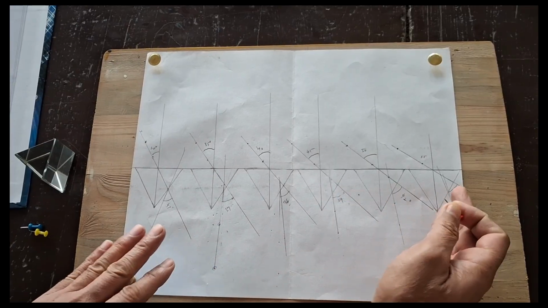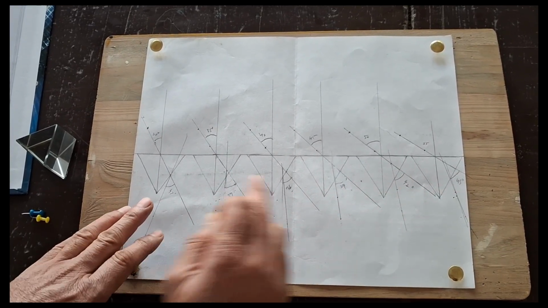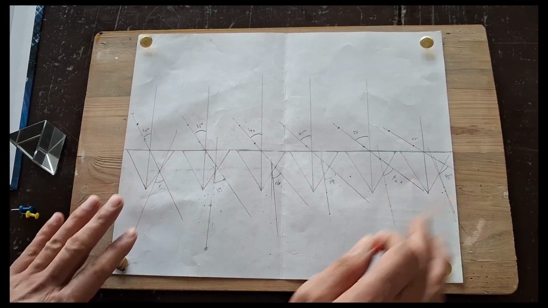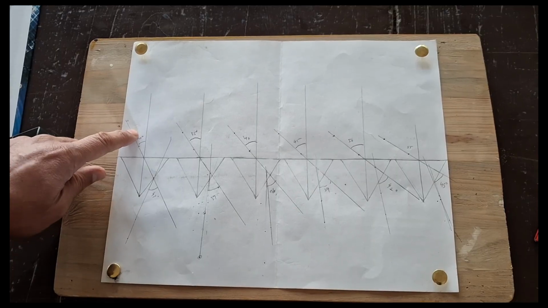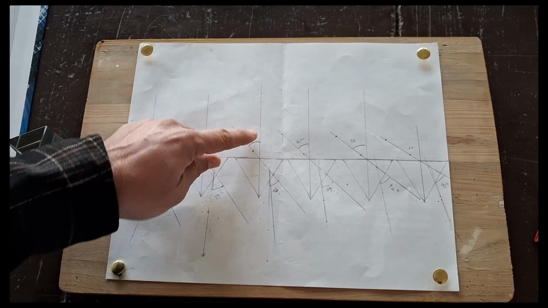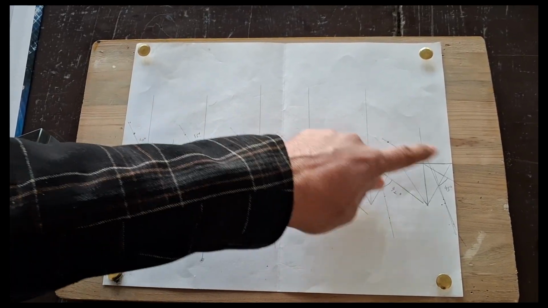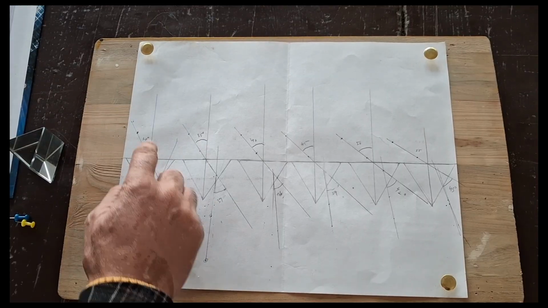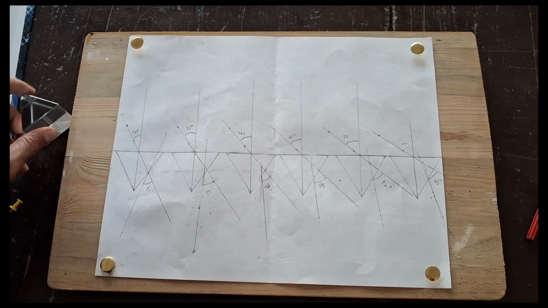The same procedure has to be followed for all the remaining 5 cases, right? So we have got the different values. Now this is angle of incidence, this is angle of deviation. For 40, it is 36. For 45, this is 39. For 50, 42. And this way, you have got the angle of incidence and the corresponding angle of deviation.